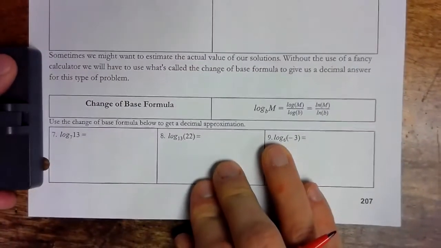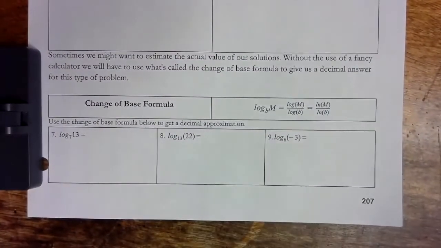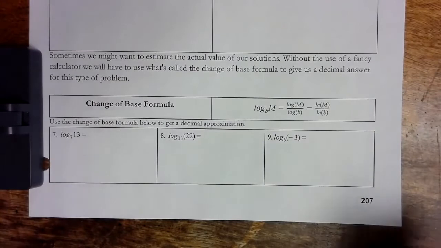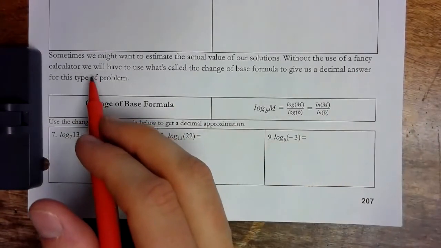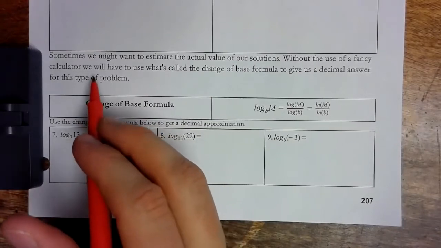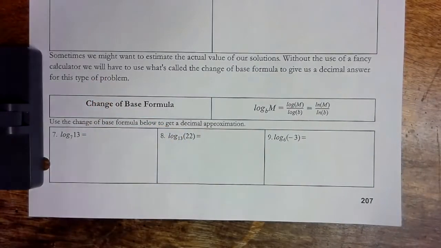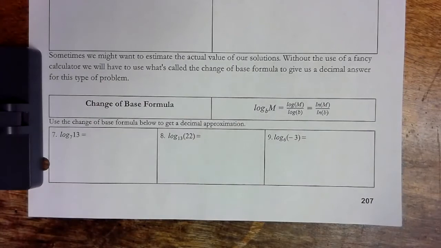So here at the bottom of the page, it says sometimes we might want to estimate the actual value of our solutions. I've kind of already showed you a way to do that without the use of a fancy calculator. We'll have to use what's called the change of base formula to give us a decimal answer for this type of problem.